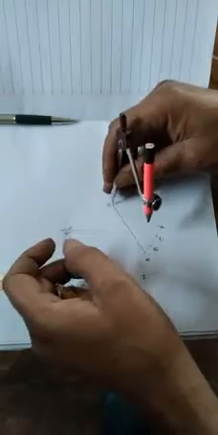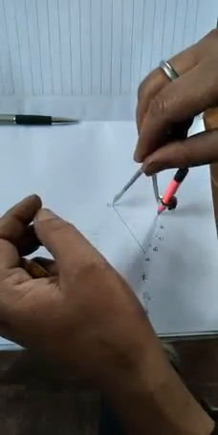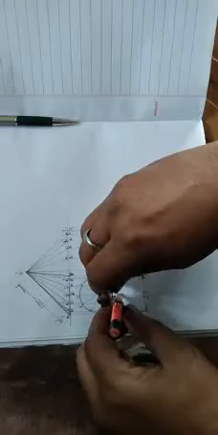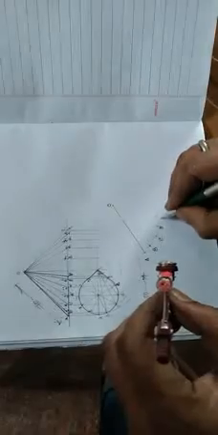Now here, draw an arc from O with radius OE and take the distance from D to E. So from D, take the radius and cut it. So we can get the point E also here. This is the E point.